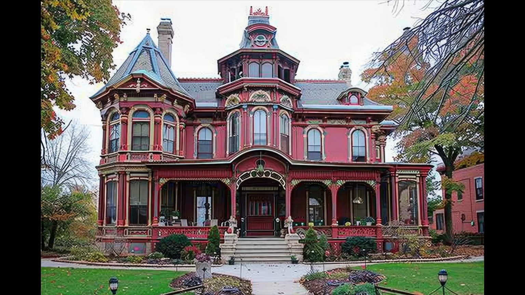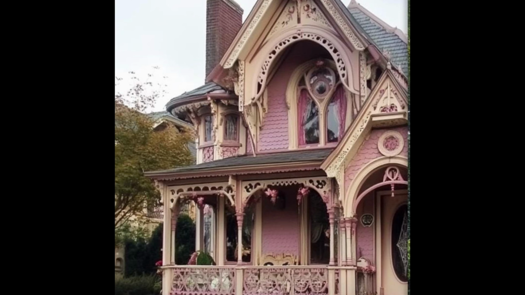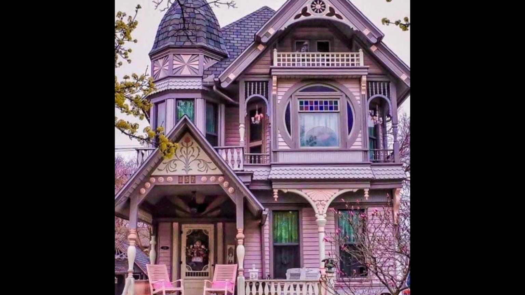Vibrant colors. During the Victorian era, it became fashionable to paint houses in multiple colors, and Victorian homes are often associated with vibrant, bold color schemes. Stained glass windows. These houses frequently feature stained or leaded glass windows, which can be found in various shapes and patterns, adding a touch of elegance to the overall design. High ceilings in large rooms. The houses typically have high ceilings, creating a sense of grandeur, and spacious rooms with detailed moldings and cornices.